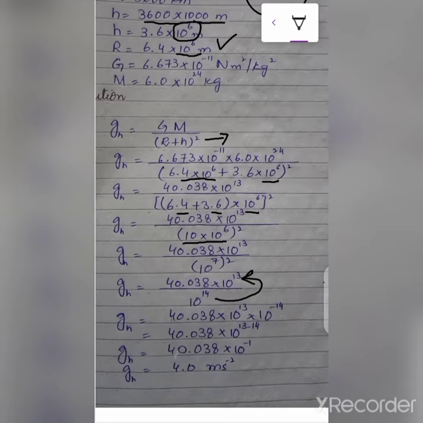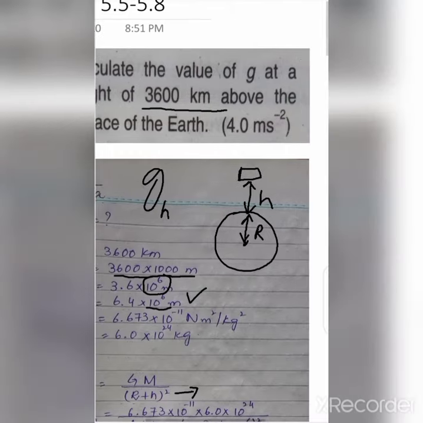40.038 multiplied by 10 raised to power 13 minus 14, it will be 13 minus 14, which is minus 1. When you multiply this figure with 10 raised to power minus 1, the decimal will move one place backwards. So the value of gravitational acceleration at a height of 3600 km above the surface of Earth comes out to be 4 meter per second square, as given in the answer.